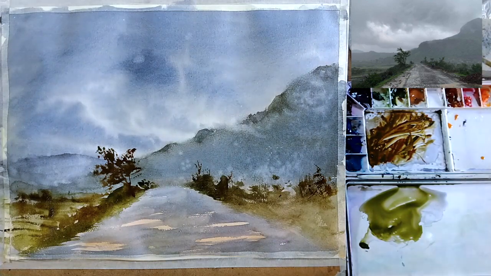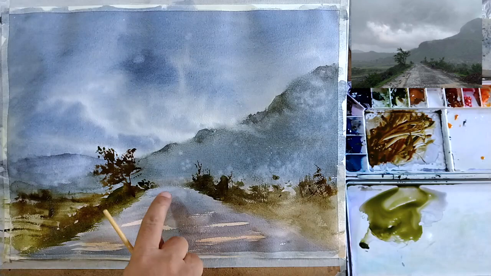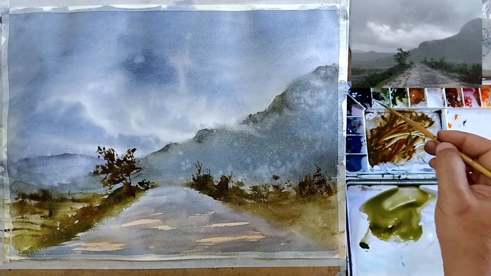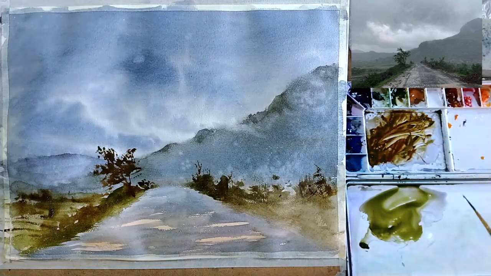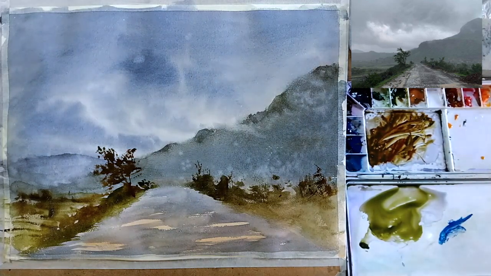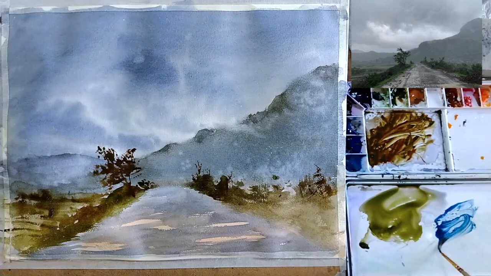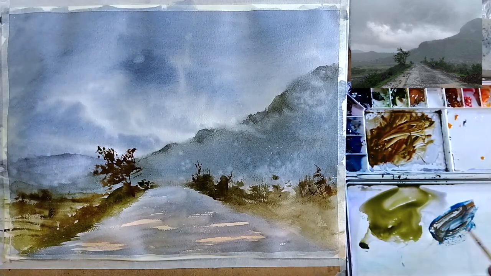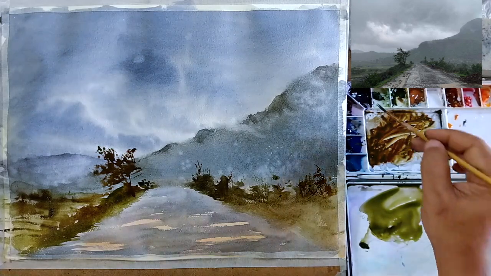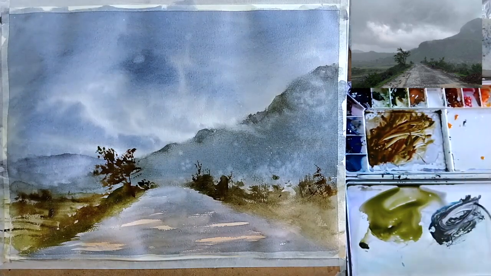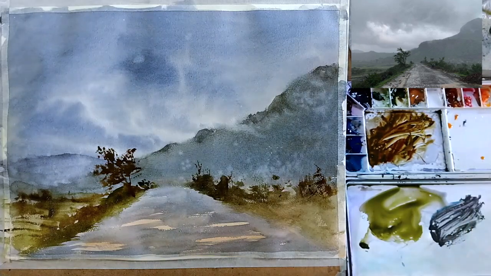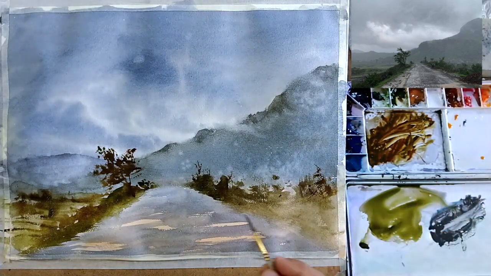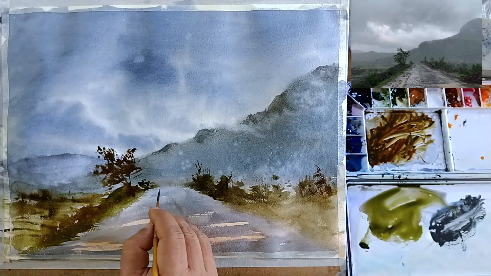Now what I will do is, if you really look at the road, there are some tonal differences. So I wanted to create some kind of a tonal difference of that sort. So I am again mixing the same color, cobalt blue, burnt umber, a little bit of violet, and somewhat that color, and you will see there are a lot of lines sort of thing here.